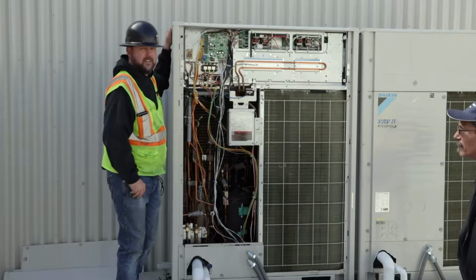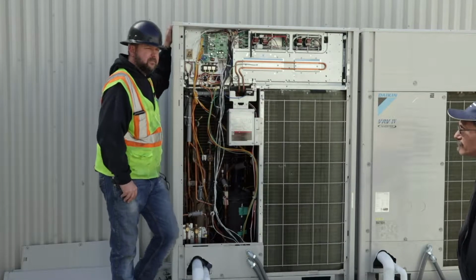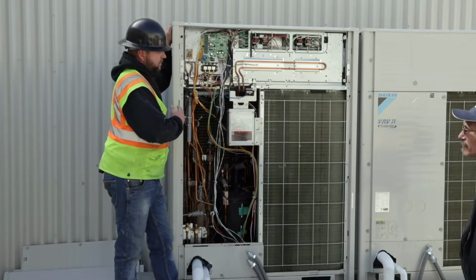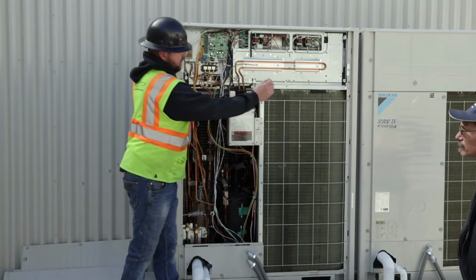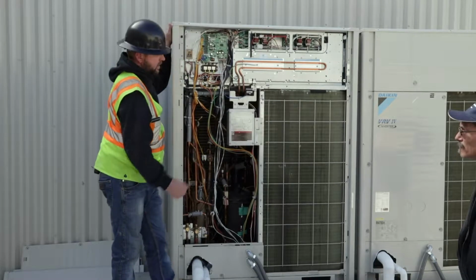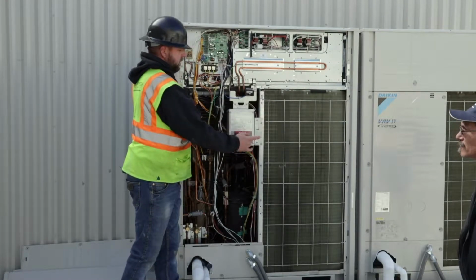So today we're going to talk about the Daikin VRF system. You have a master-slave unit here. This is your master, this is your slave. Each unit is 14 tons.